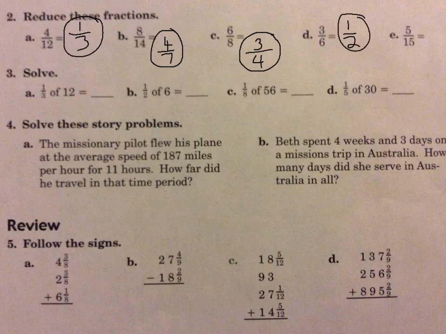5 and 15. What's our GCF for 5 and 15? It's 5. 5 goes into 5 one time, 5 goes into 15 3 times.